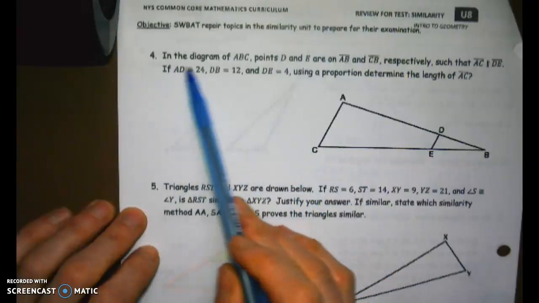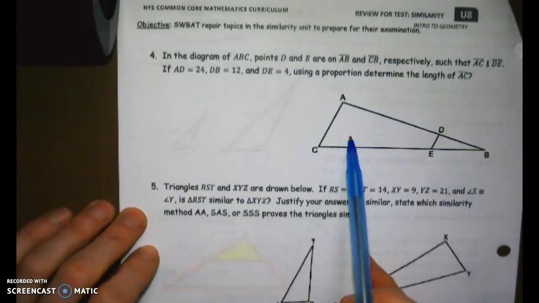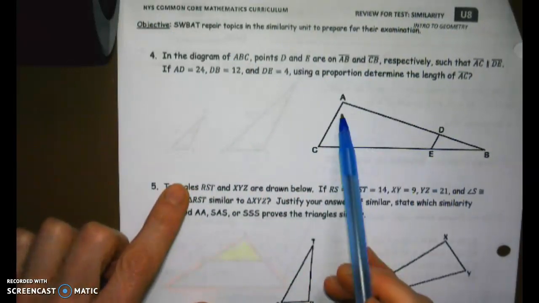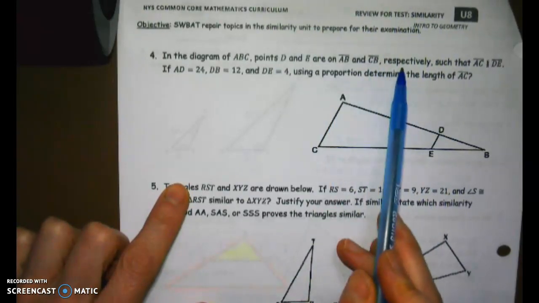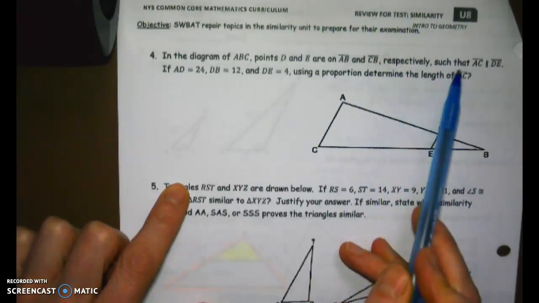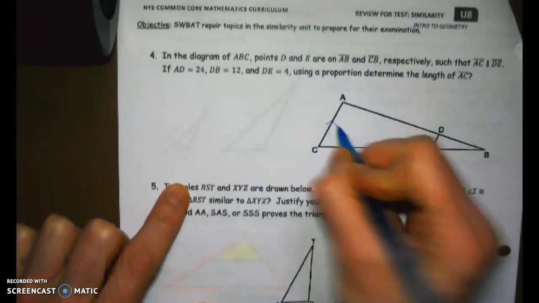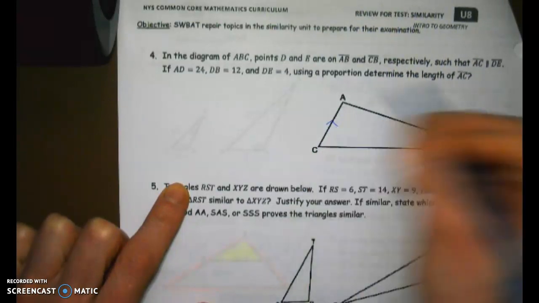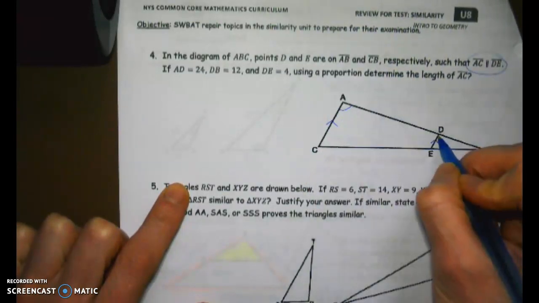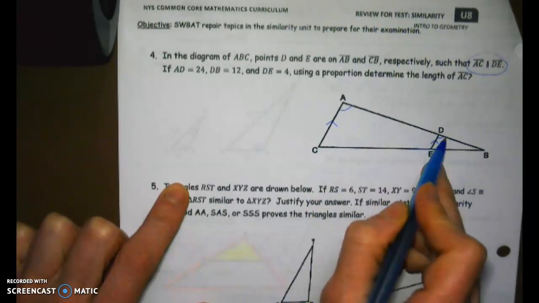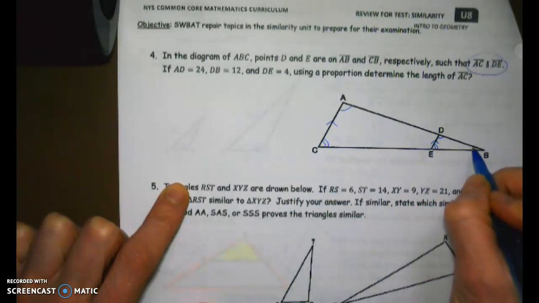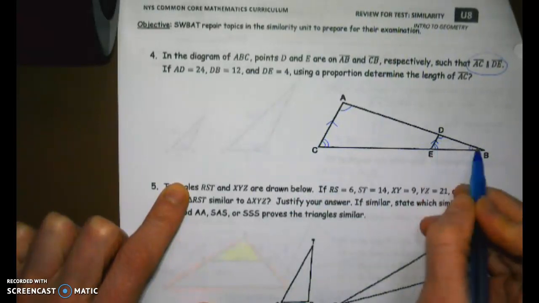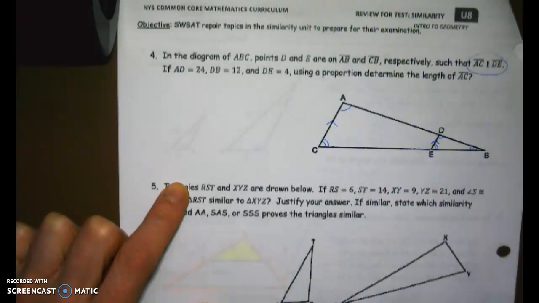Okay, here's number 4. It says in the diagram below of triangle ABC, points D and E are on segment AB and segment CB, respectively. Notice how I read that symbol, respectively. It just means in that order. Such that segment AC is parallel to segment DE. Well, what that tells us is that this angle A and this angle D are congruent. They're called corresponding angles, which means angle C is corresponding congruent to angle E, and they both share angle B. So therefore, all the angles of the two different triangles are congruent, which means the triangles are similar.